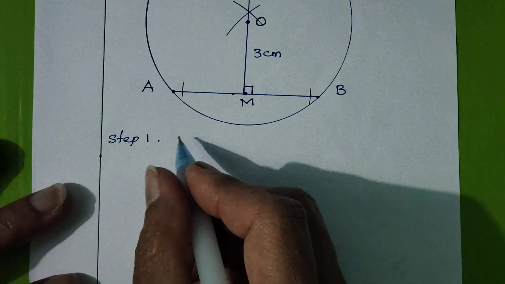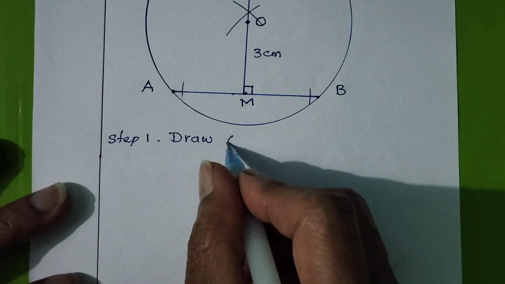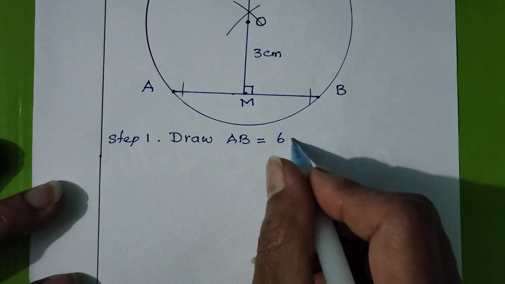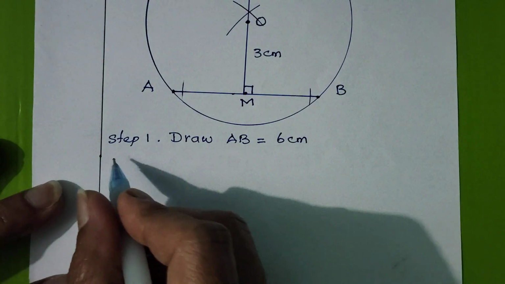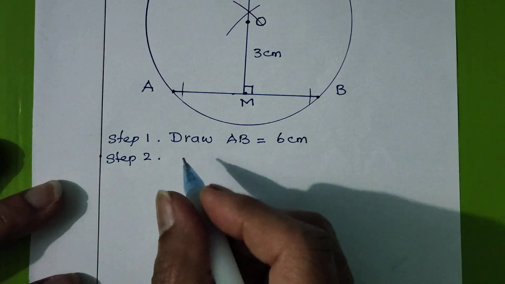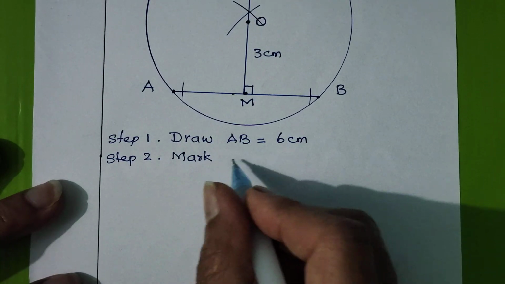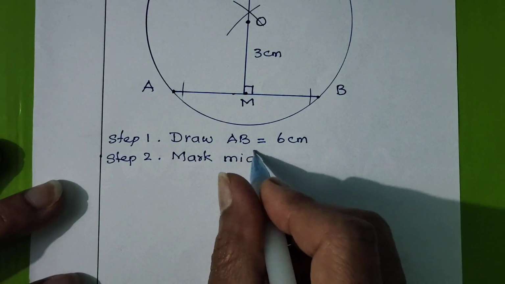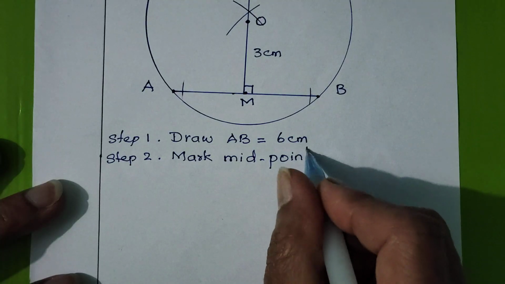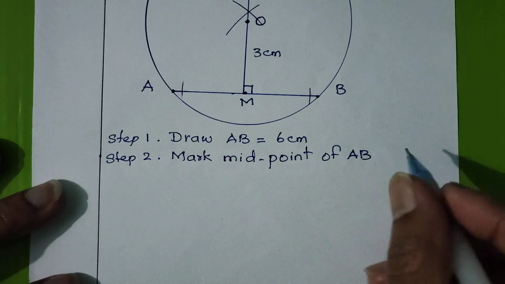Draw AB equal to 6 centimeters. Step 2. Mark midpoint of AB as M.